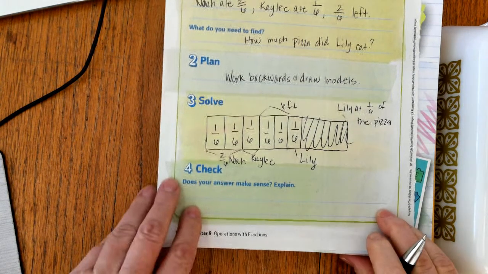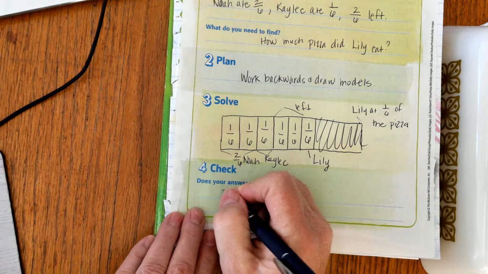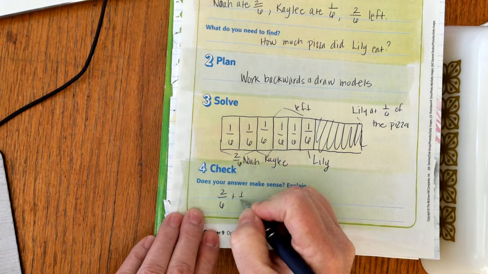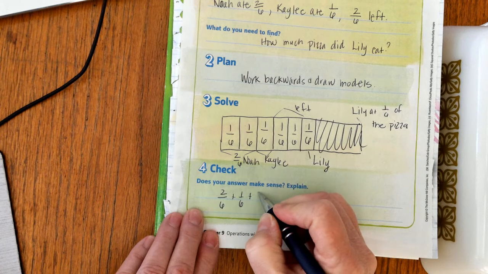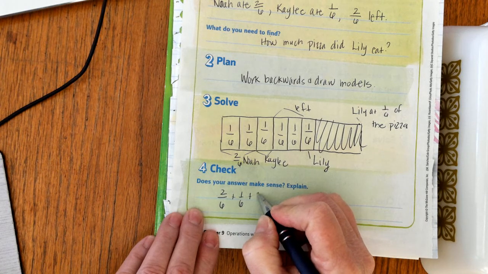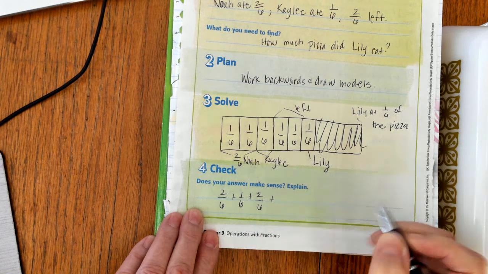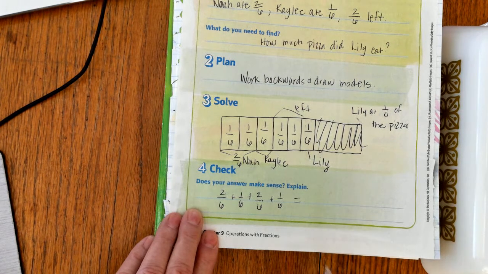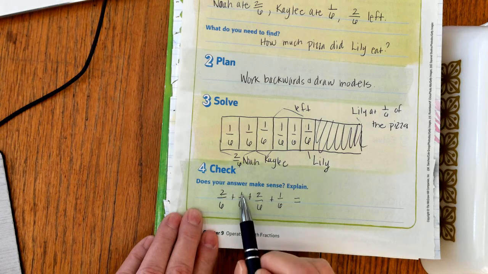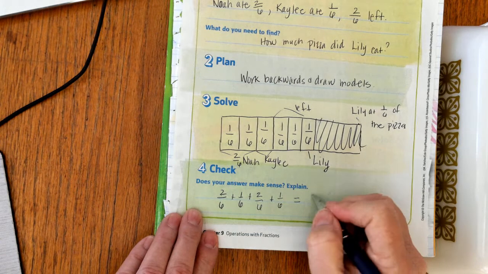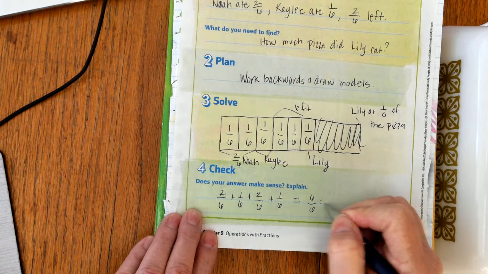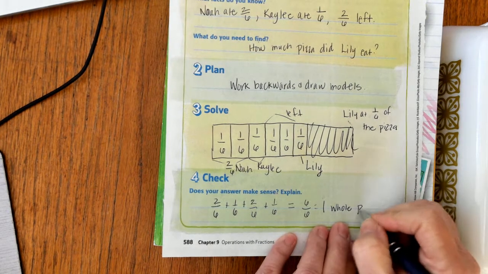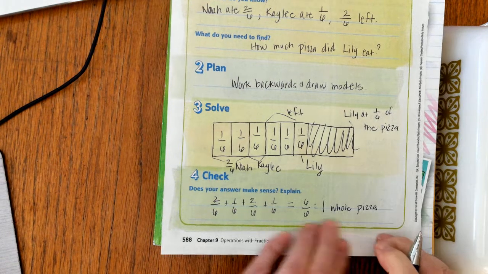And does it make sense? Well, if I add it all up, 2/6 of Noah plus Kaylee 1/6 plus how many parts were left? 2/6 plus Lily 1/6. Remember, we only add the numerators. So if I go 2, 3, 4, 5, 6, that equals 1 whole pizza. So, yes, I'm correct.